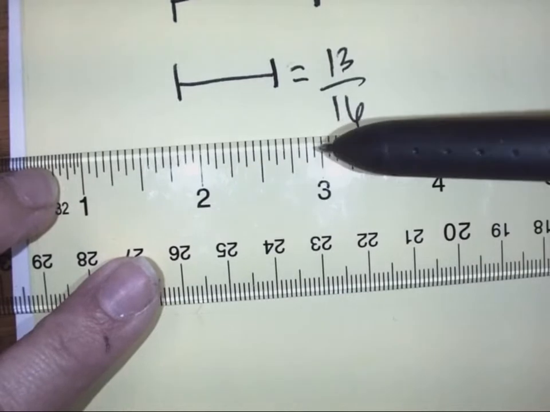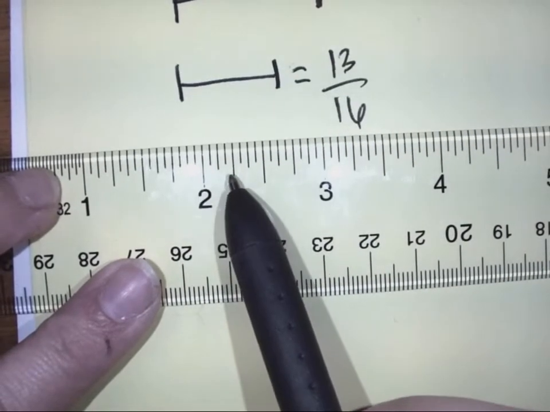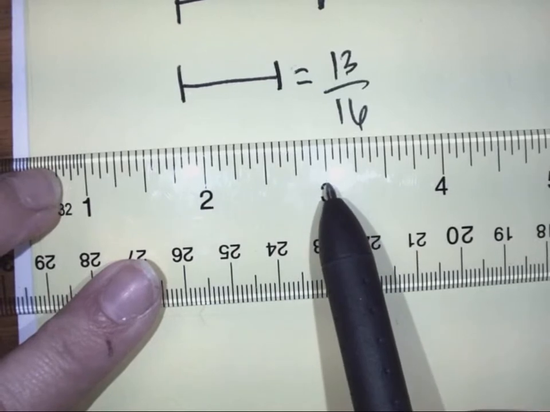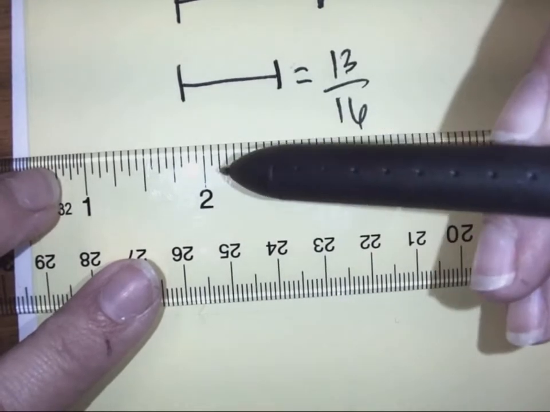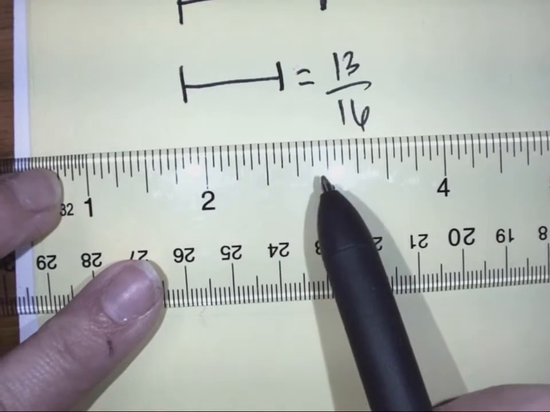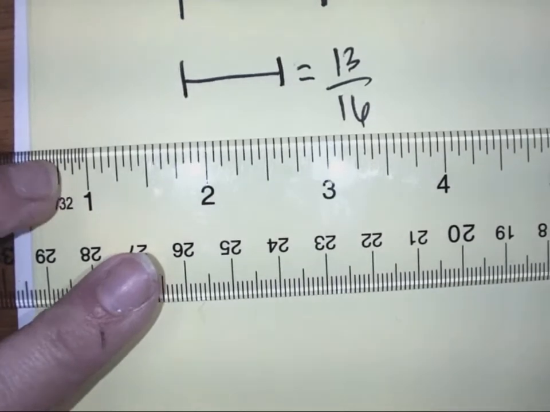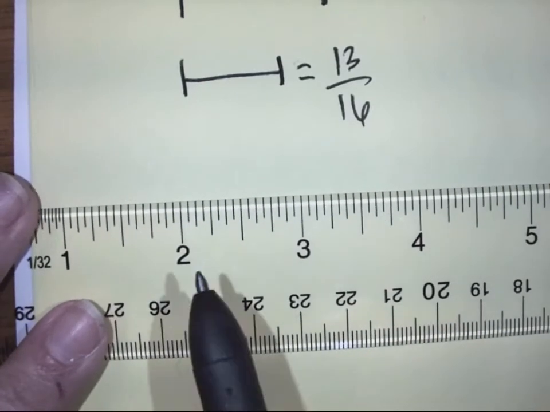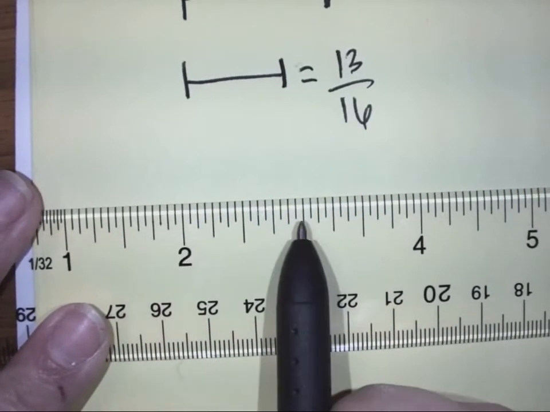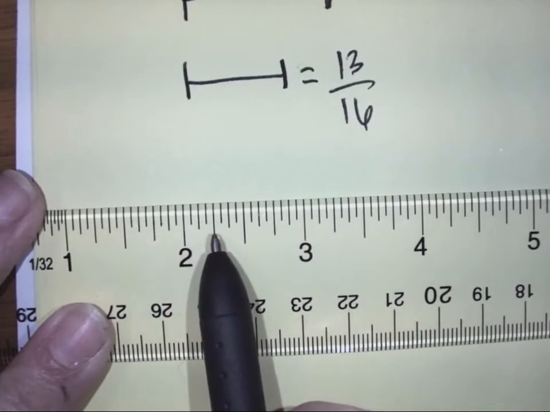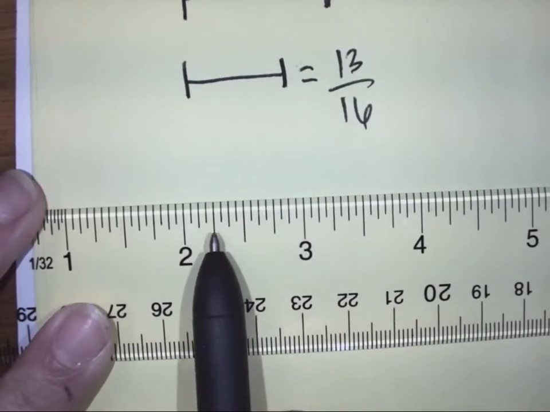The next longest line is fourths, so this is 2 1/4. 2/4 is a half. 3/4, and then a whole. And then the second shortest would be eighths. Okay, and then the shortest would be 16ths. So if it's really hard for you to read a ruler that way, just count up your 16ths. Each little line is 1/16. So you can count up 1/16, 2/16, 3/16, 4/16, and reduce it, and that's 1/4.